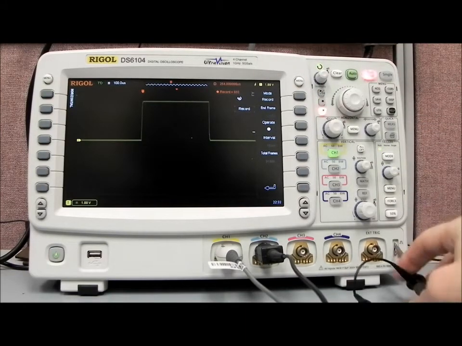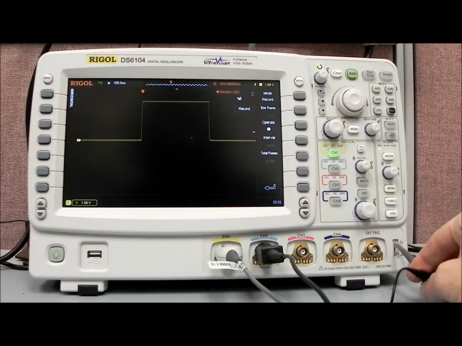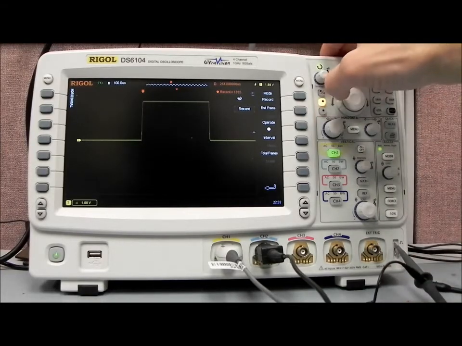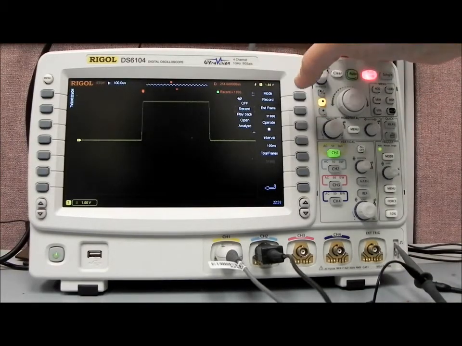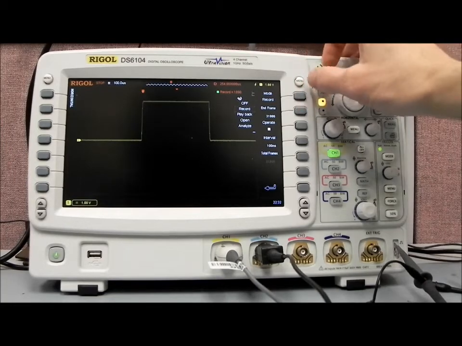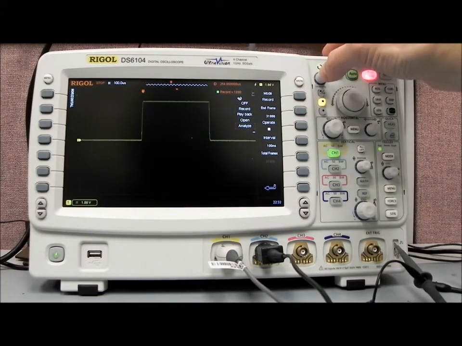And now I'm going to select channel 1, and I'm going to just pull it off the probe compensation point, and you can see now we're getting some different values here. And then I'll place it back on, and now I'll stop. So we've collected 1,890 frames. Now let's go to Analyze.